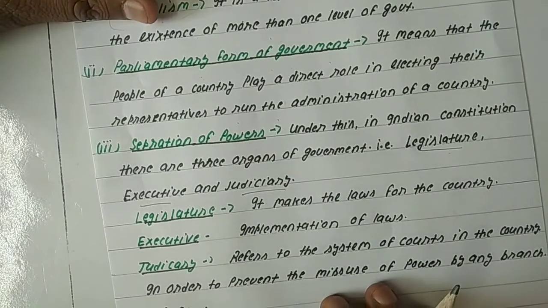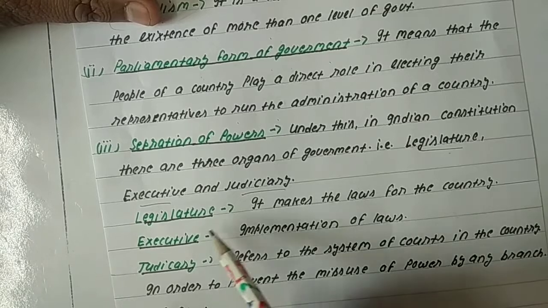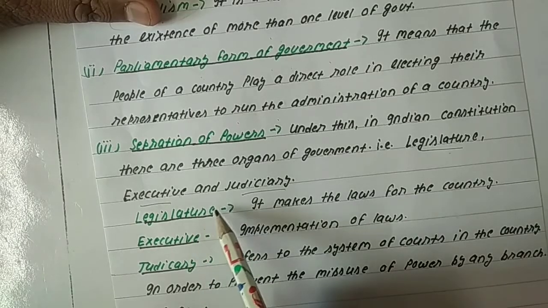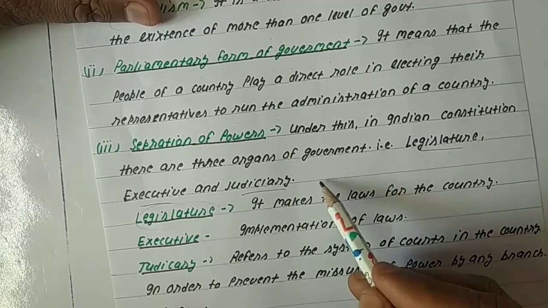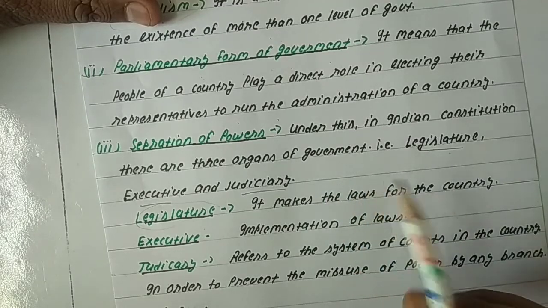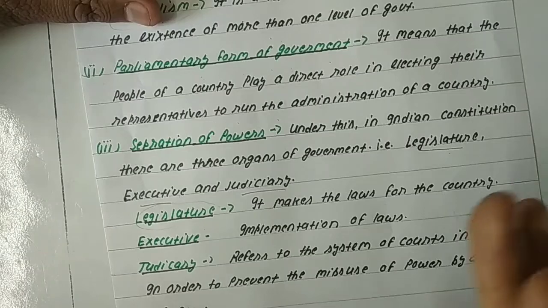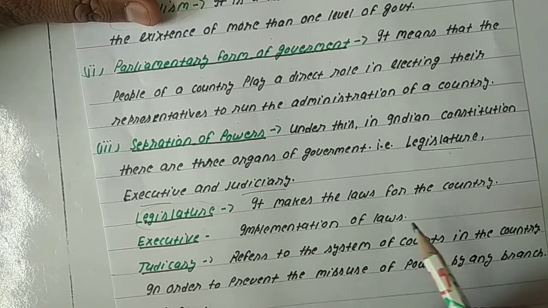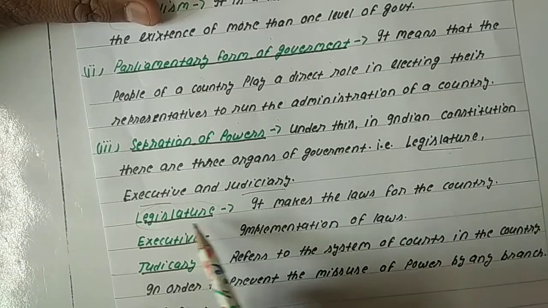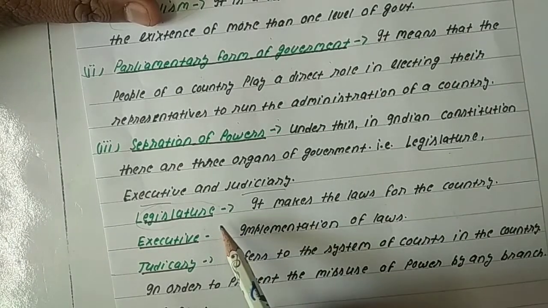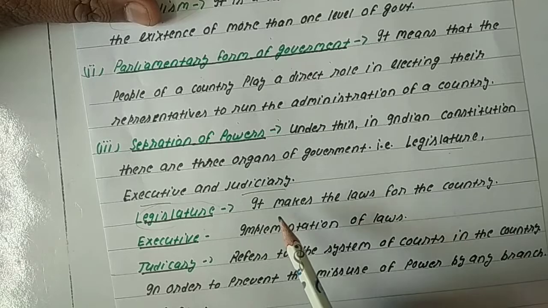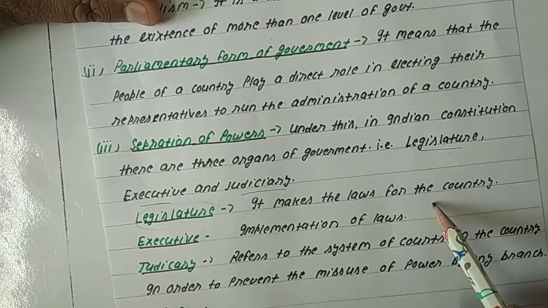Now we will see their functions. Legislature includes our parliament, means it makes the laws. Okay, and laws are made in parliament. Parliament has the authority to make the laws or to make some amendments in the laws. So it is called legislature. Okay, and it has the responsibility to make the laws for the country.